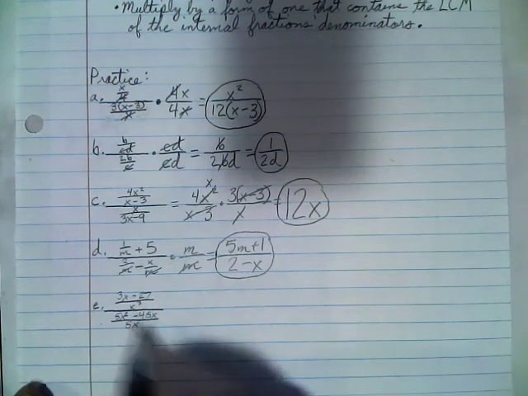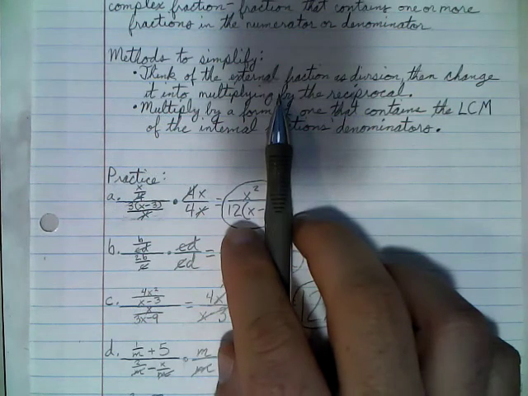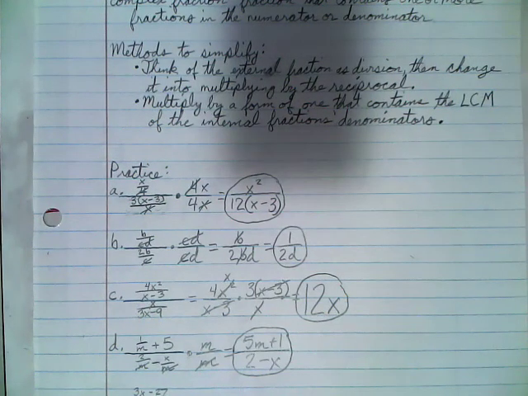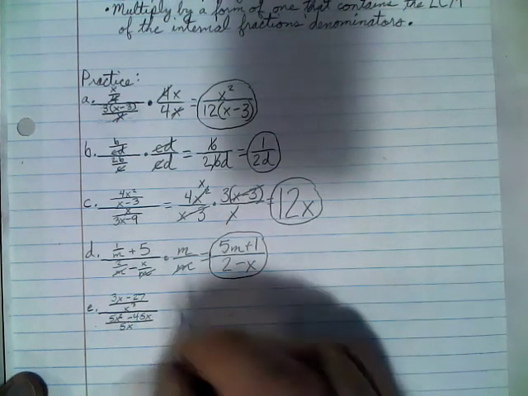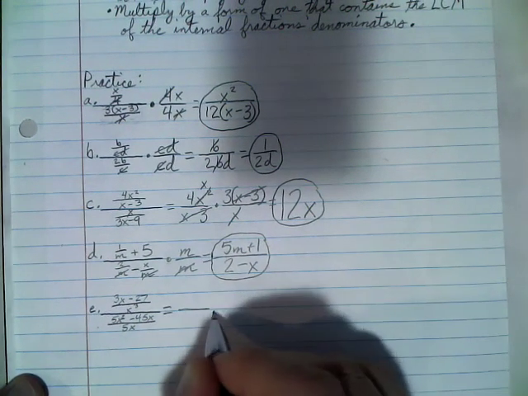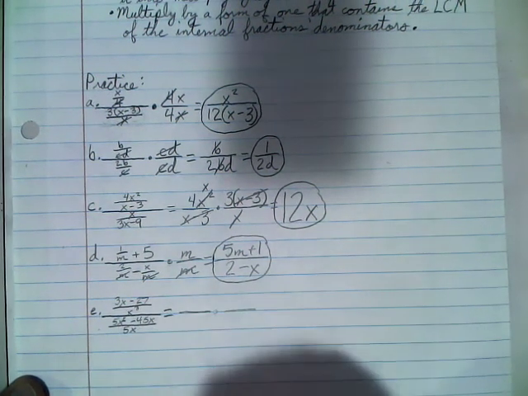Again, because I have binomials in both of those internal numerators, I like the idea of going with this first method. To think of this as a division problem, and therefore change it into times the reciprocal of the second fraction, the bottom fraction.